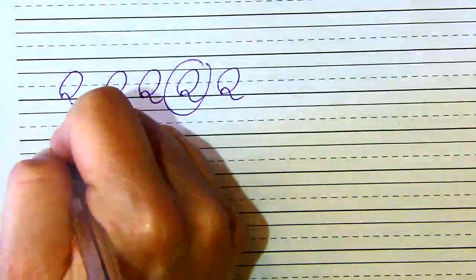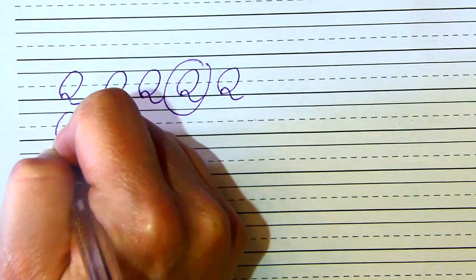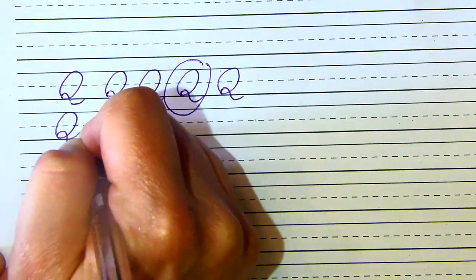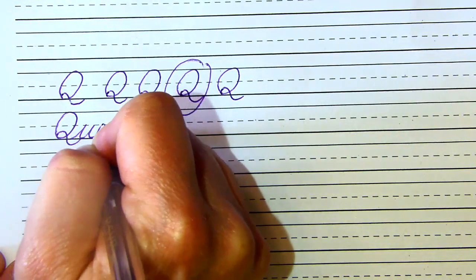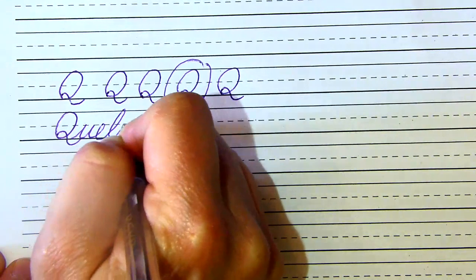Here's another place that starts with a Q. I'll write a word. Up and over curve, give it a loop, dip it under. This place is in Canada. Quebec.